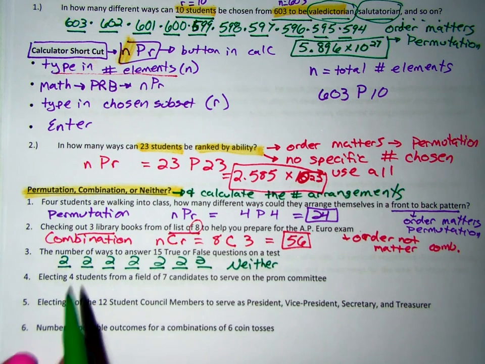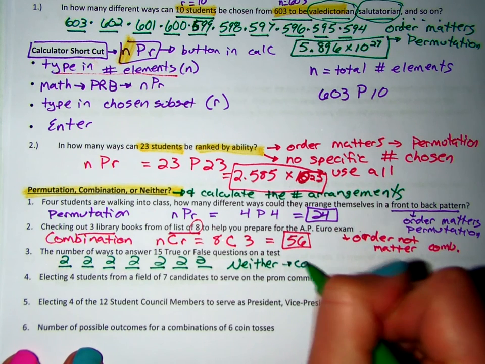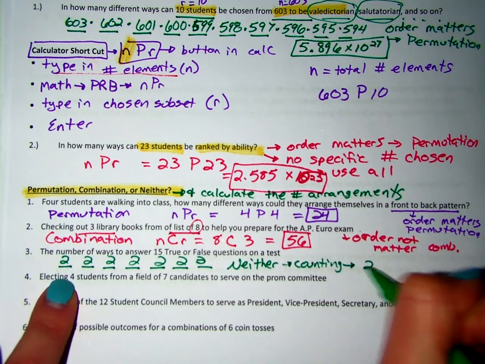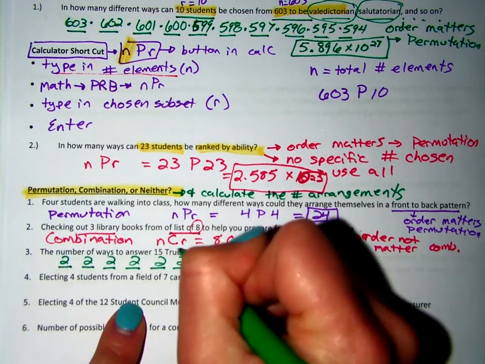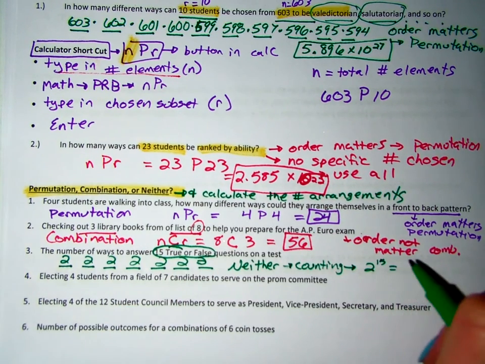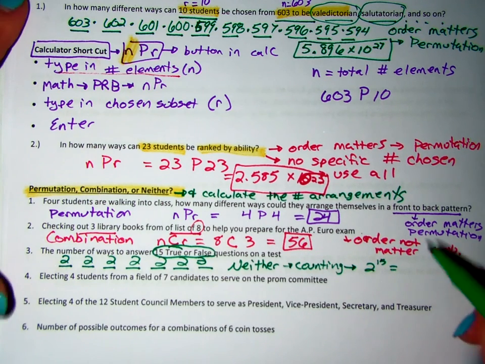It really is that there are 2 options for each one. So this really is basic counting, and I'm doing 2 times itself 15 times because there are 15 true or false questions. And 2 to the 15th power is 32,768.